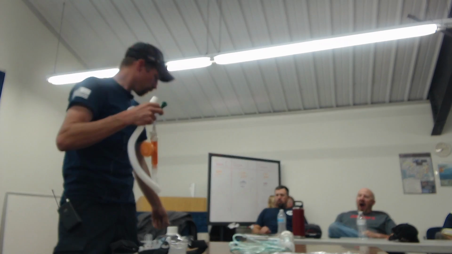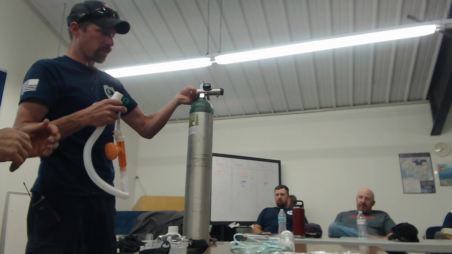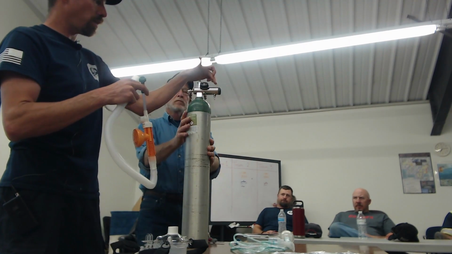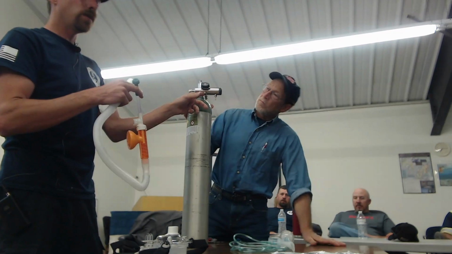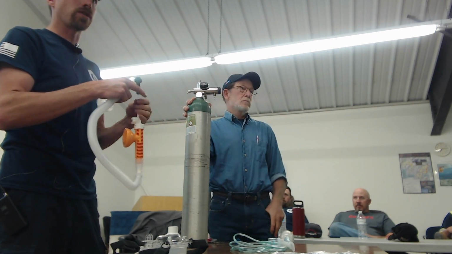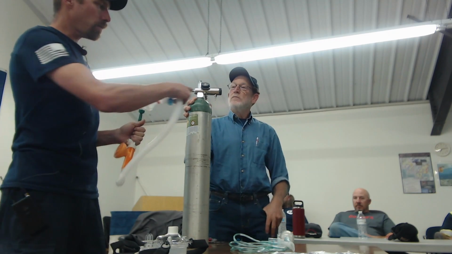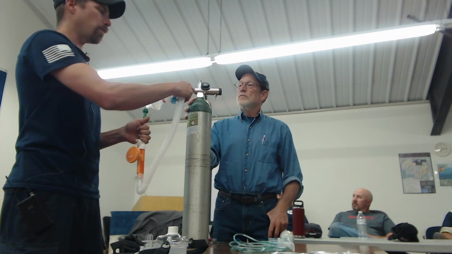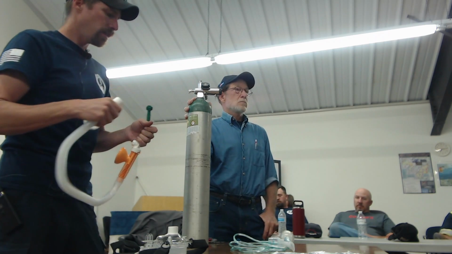So this end is going to hook into your oxygen supply, whether that be a portable oxygen supply, like on a bottle. The key factor here is if you use a portable oxygen supply, it is going to have to be a regulator with a high pressure port. You cannot hook it up to your regulated port. That will not supply enough pressure to actually operate the device. So you're going to be looking for this threaded piece on the side of the regulator. Make sure you grab a regulator with that.